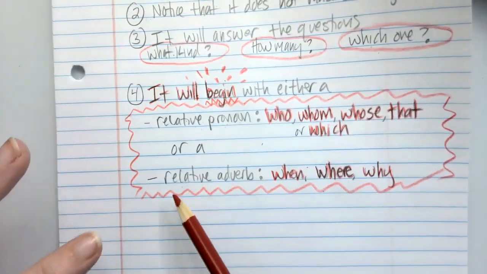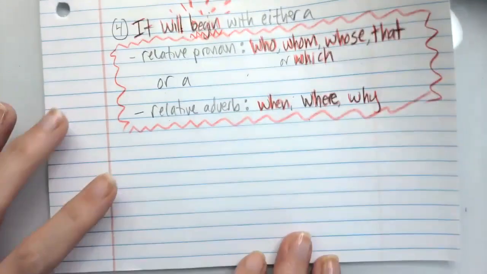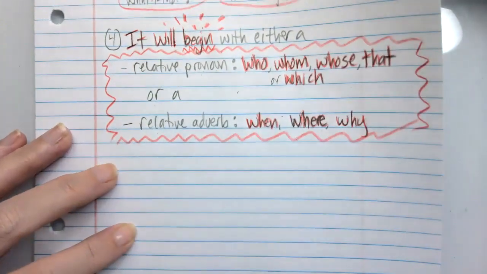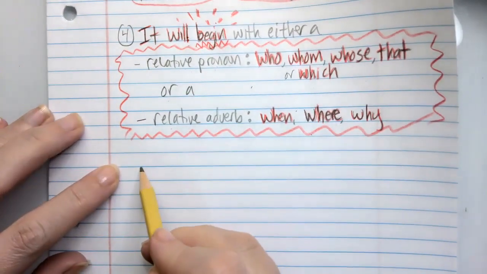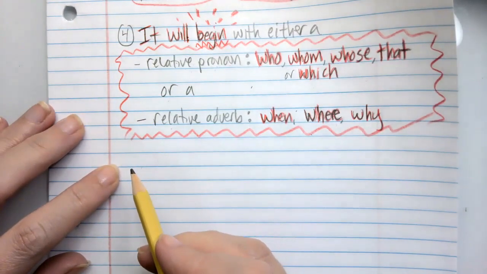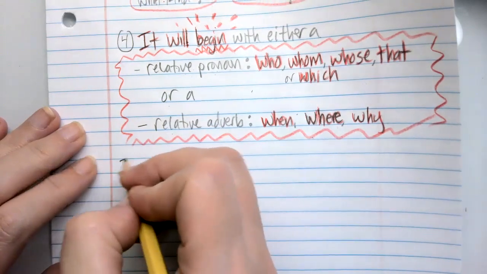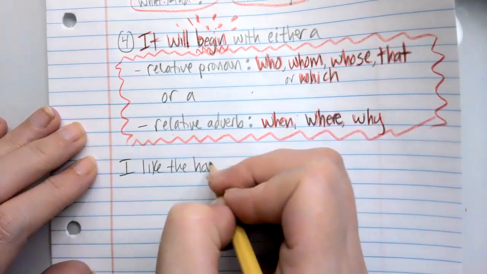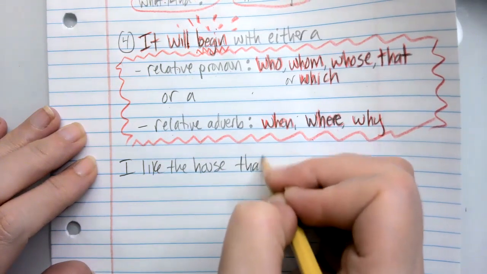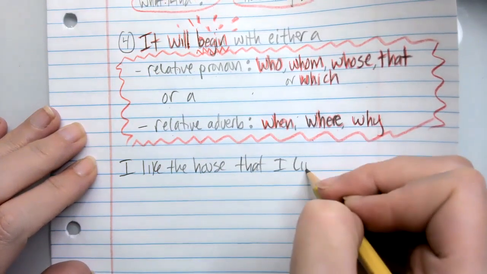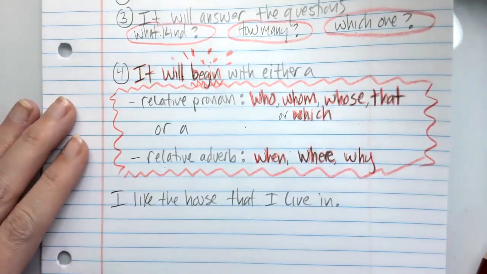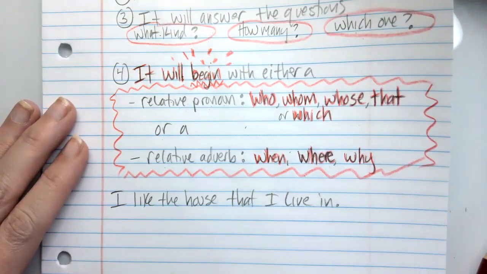Okay, now the last thing we're going to do, and then we are done with this lesson, we're going to just have two examples here. Okay, the first example, we're going to come down, leave some white space. I like the house that I live in. Okay, go ahead and write that sentence. All right, so then your question is to identify if there is a relative clause in this sentence.